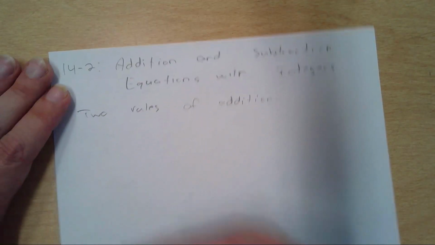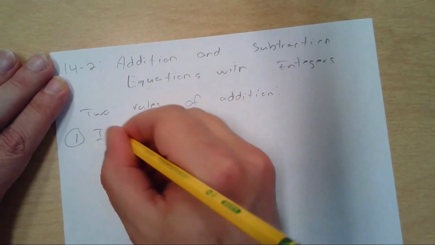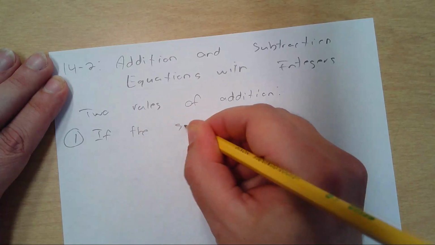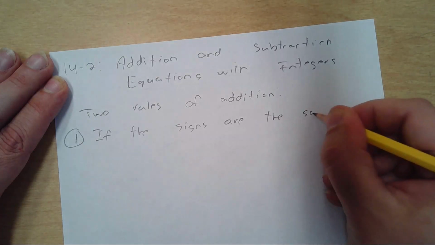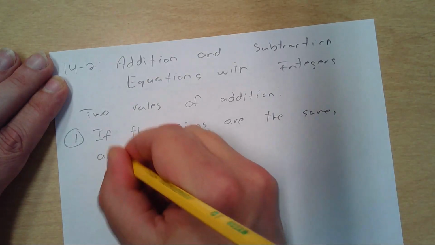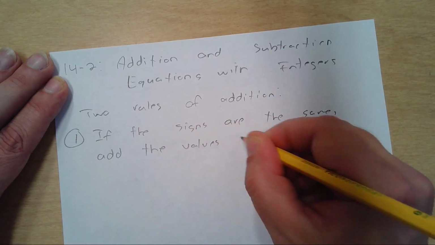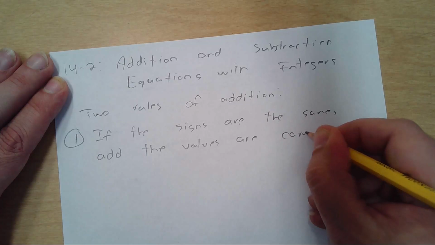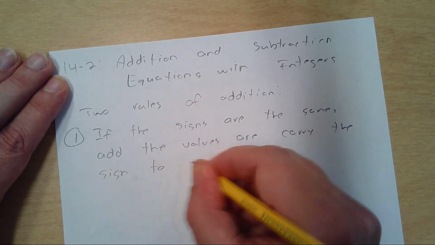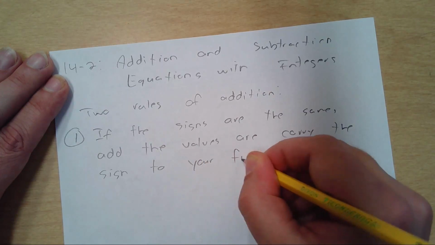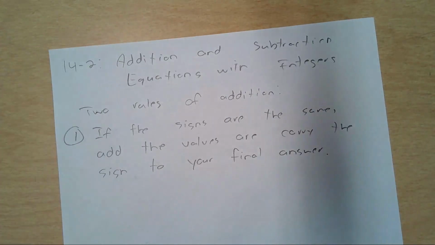Okay, so first, rule 1. If the signs are the same, add the values and carry the sign to your final answer. Okay, first rule.